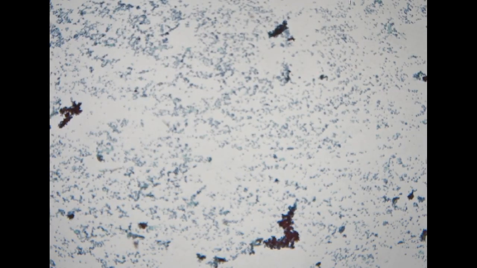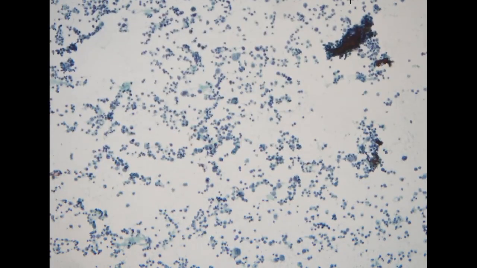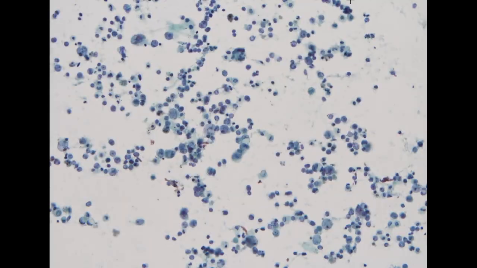The first specimen is an ascites specimen from a 65-year-old male. He has been diagnosed with pancreas adenocarcinoma last year, and he was under treatment but developed massive ascites recently. So this is a cytospin preparation.